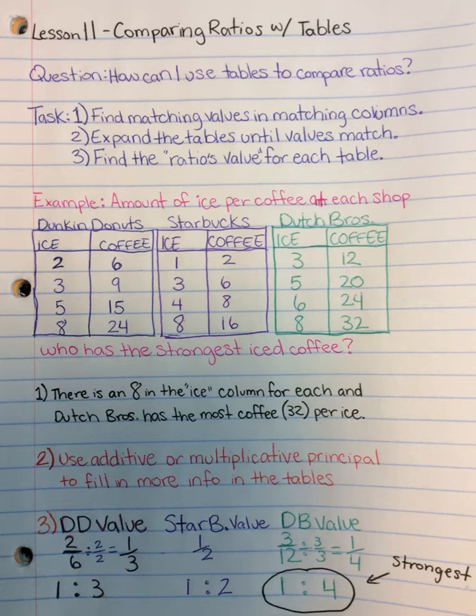Now, just to recap, we learned how to compare ratios using tables. Step 1, just check the columns for matching values and then compare the corresponding value. So check the x's to see if any of the x's match and look at the y's. You could also check the y's, and if any of the y's match, you check their x.